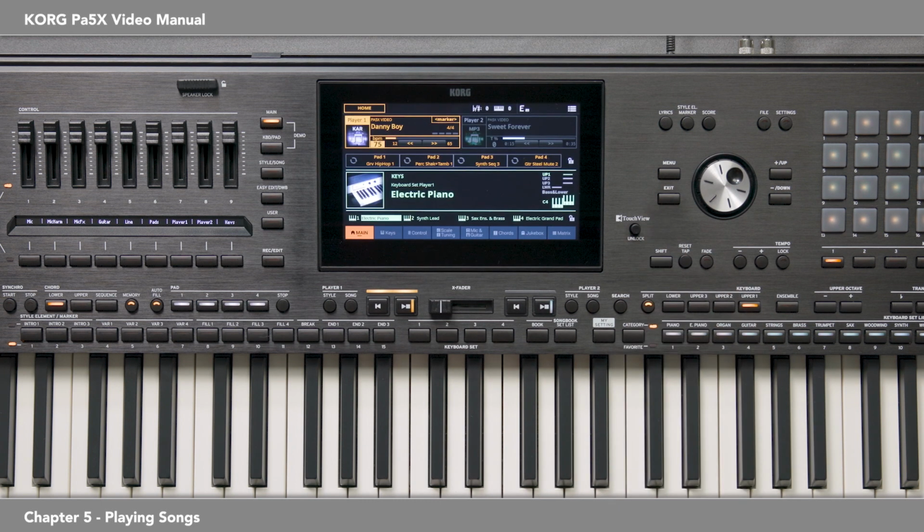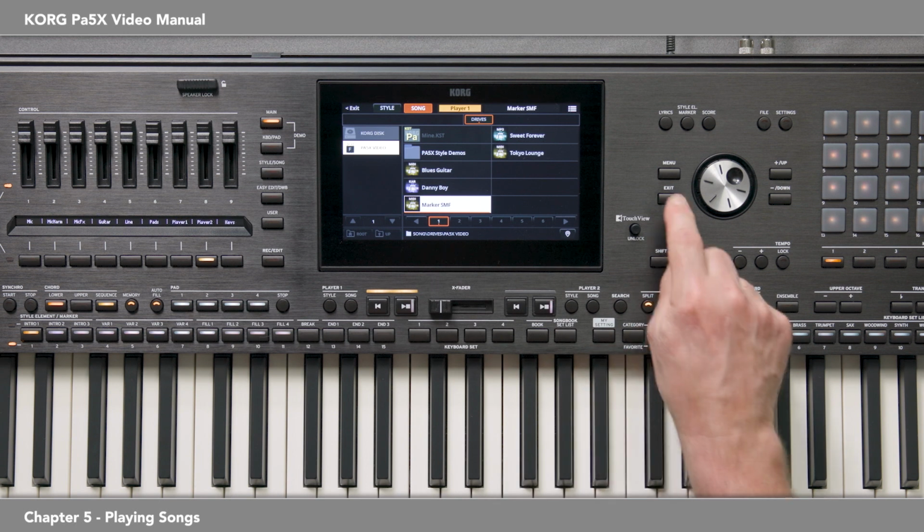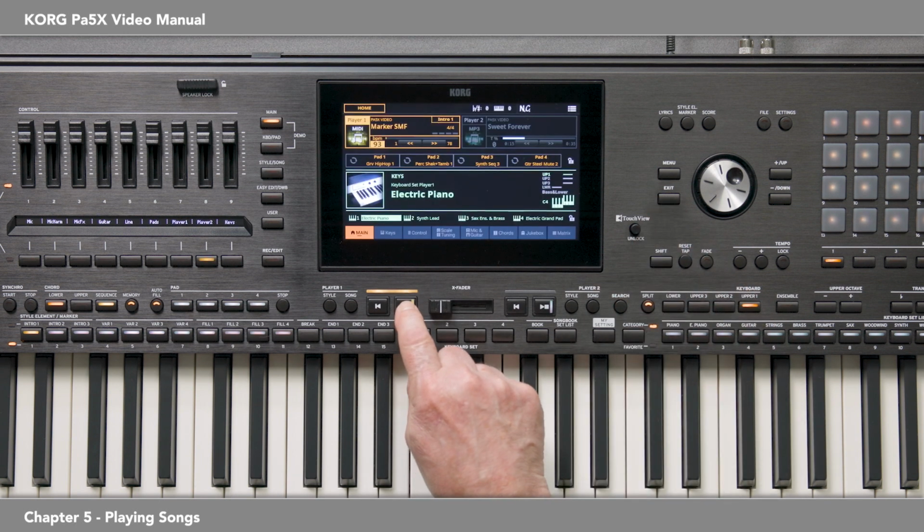Press Exit and stop. Many MIDI files have song marker events. These can be read by the Pa5X. I'll load this song called Marker SMF. Press Start.